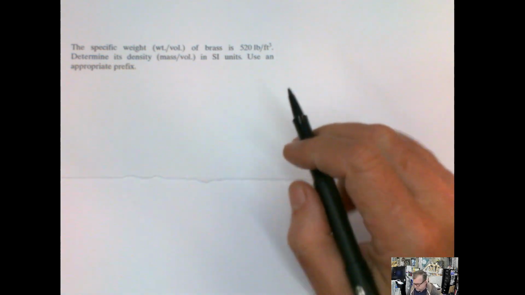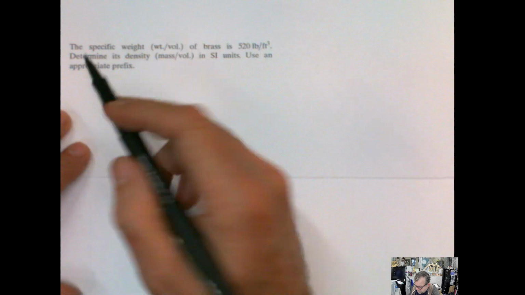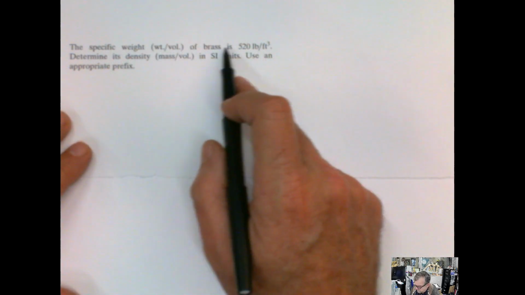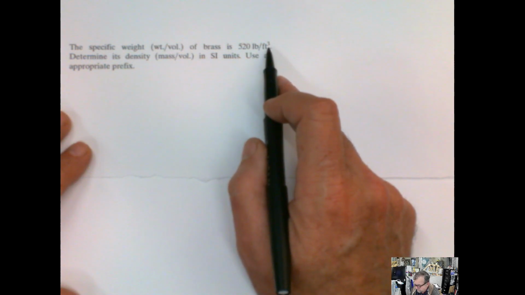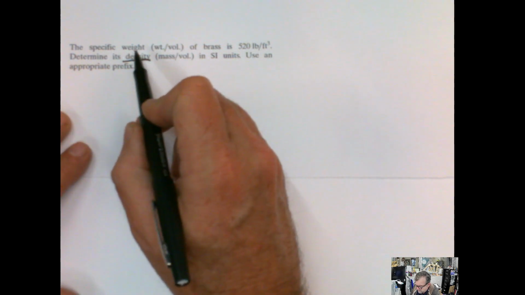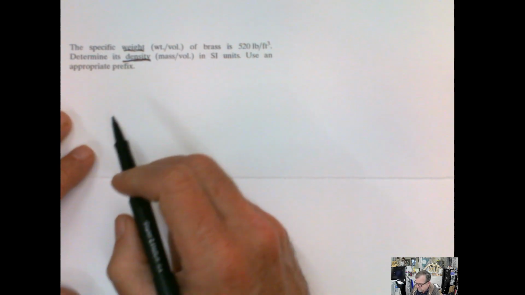Okay, this is another problem here. Let's just check it really quick. What the problem is asking you to do is, it is stating that the unit weight or specific weight of the brass is 520 pounds per cubic feet, and then it's asking to determine the density. Remember, density and weight are different.